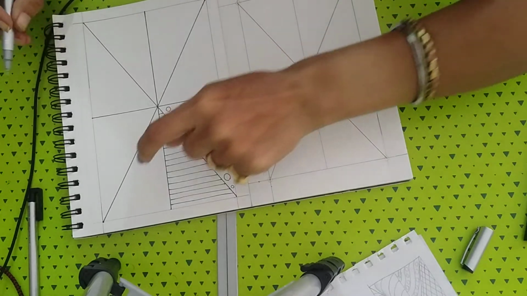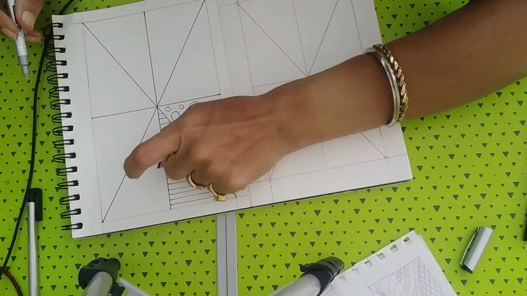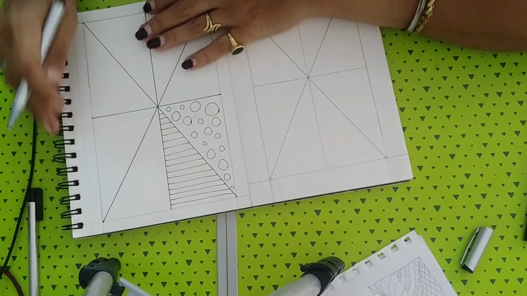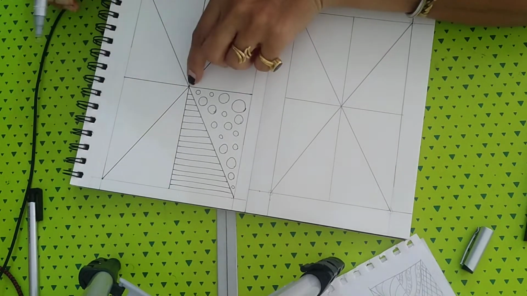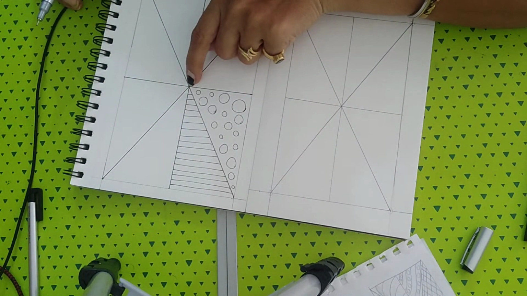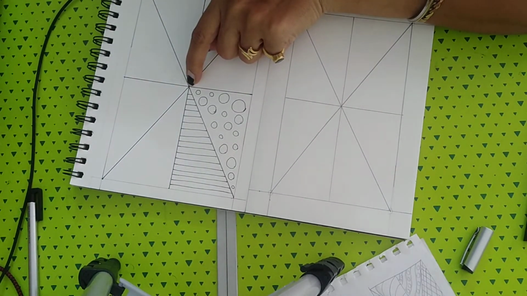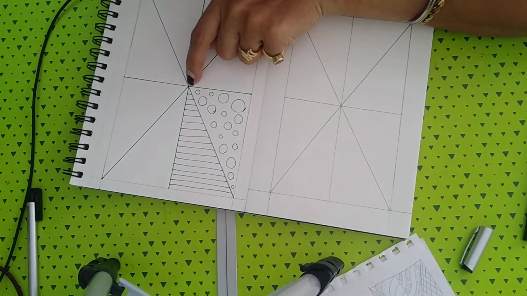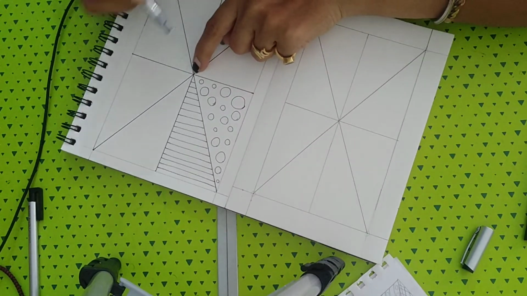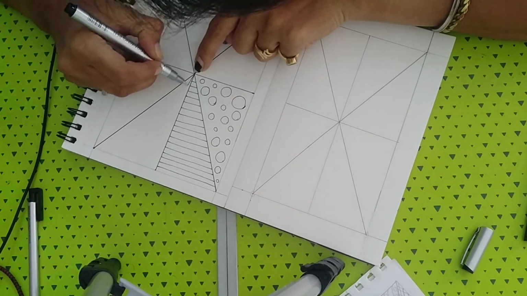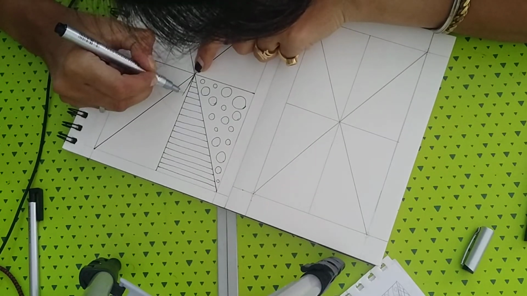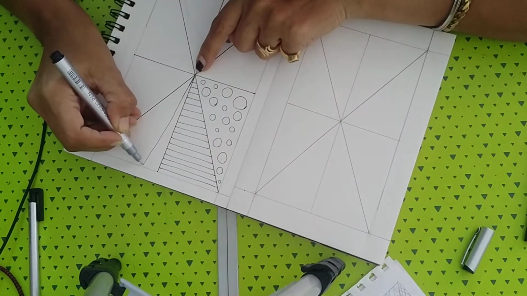Okay? In the triangle beside that, we will draw, see from the center point, pay attention here, okay? From this point, we will draw a line, a little diagonal kind of line like this.